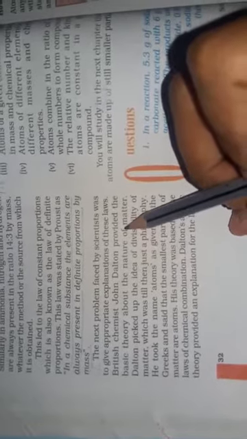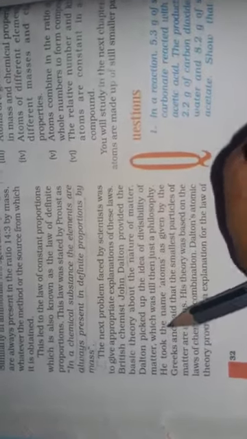The British chemist John Dalton provided the basic theory about the nature of matter. Dalton picked up the idea of divisibility of matter, which was till then just a philosophy, and he took the name atom as given by the Greeks and said that the smallest particles of matter are atoms.